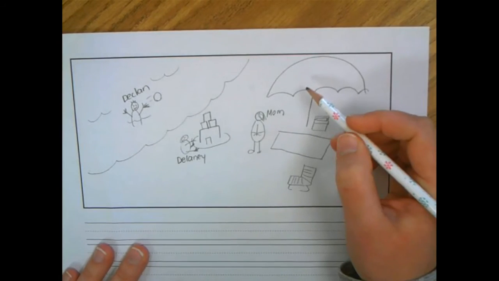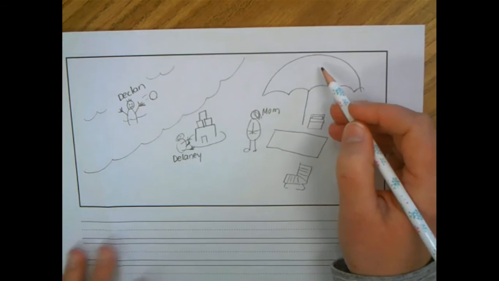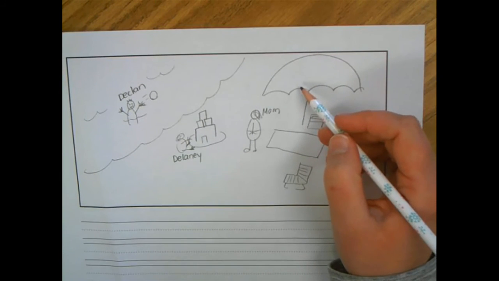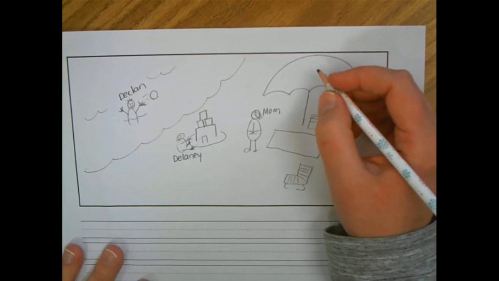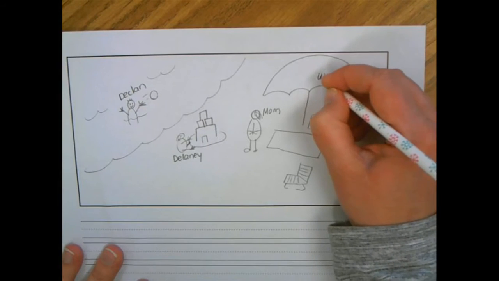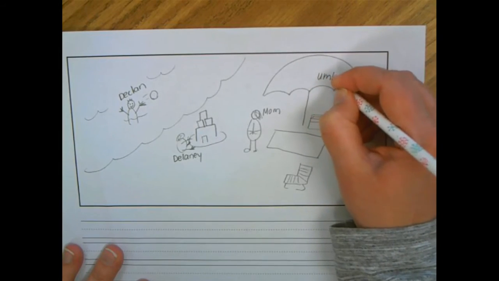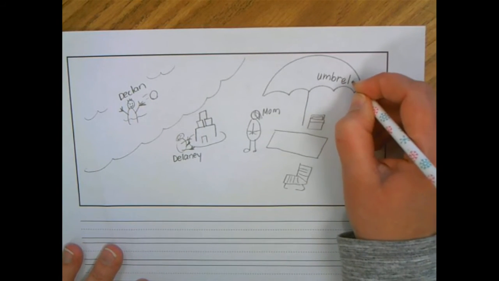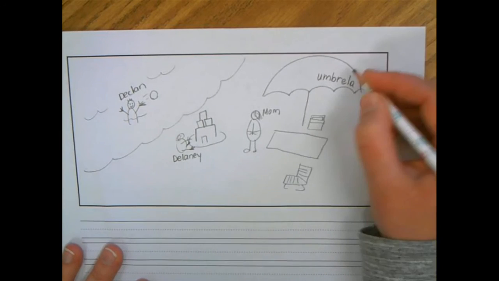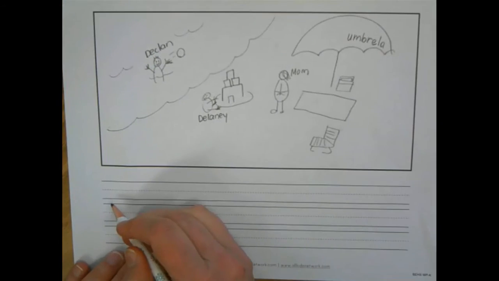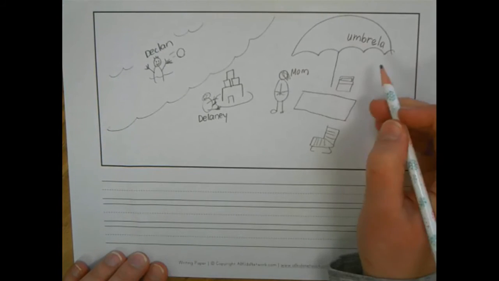And then I want to think about what else I'm going to be writing about. Well, I'm going to write about this umbrella. So let me do some of the work of stretching that word. When I say it slowly, I hear the um, then I hear the brr, l. So I've already figured out how to spell this word. When I get to writing that part of the story, I'm only going to have to look up here to write that same word.